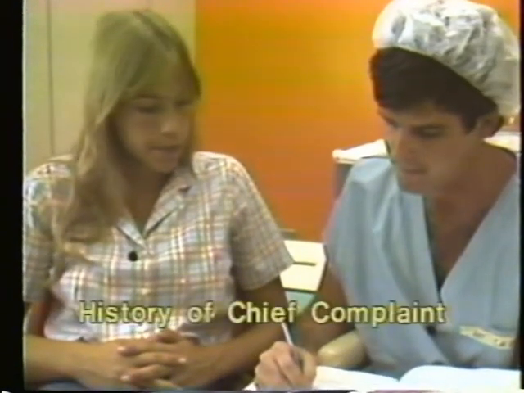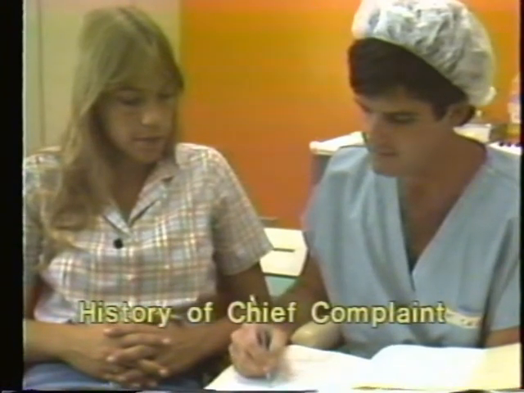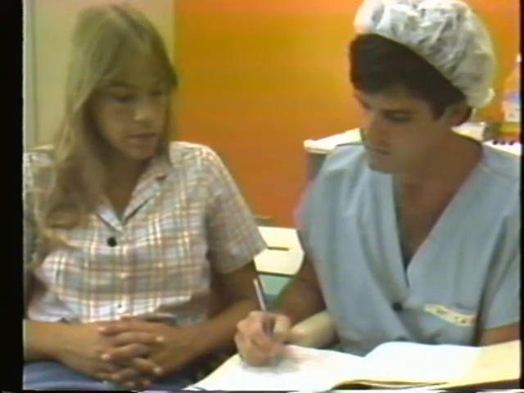Next comes the history of the chief complaint, or history of presenting illness. This is the single most important element of the history. Here, the patient describes the progression of events which led to the seeking of treatment, from the beginning to the present. And how long has this pain been there? About a week now. A week?